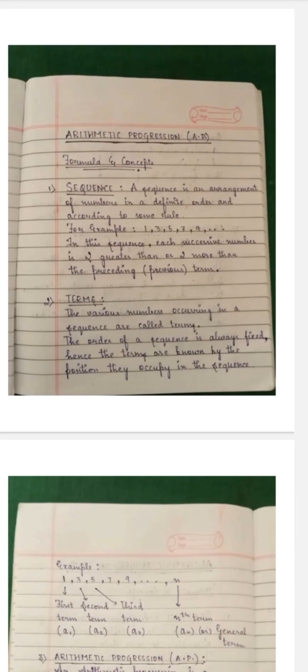Good morning students. Today I am going to teach you the concept of arithmetic progression. In short, I am going to teach you the concepts involved in the topic arithmetic progression. I hope it will be useful to you.